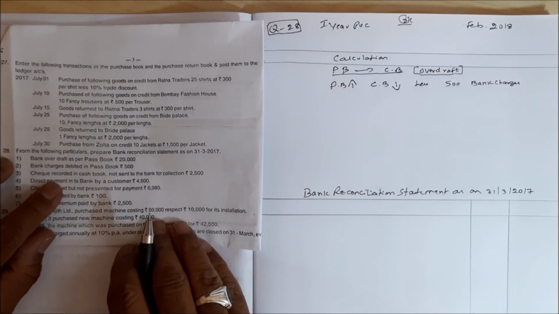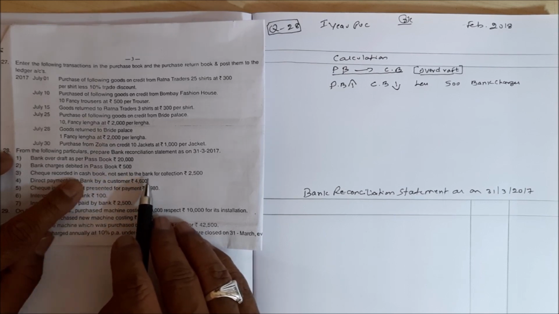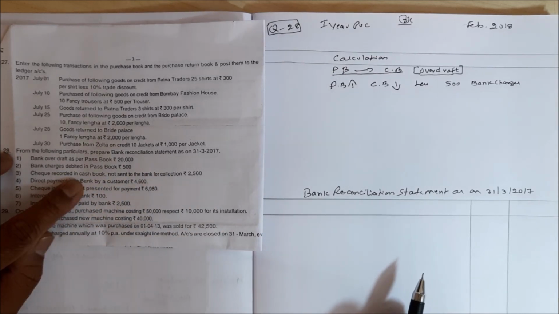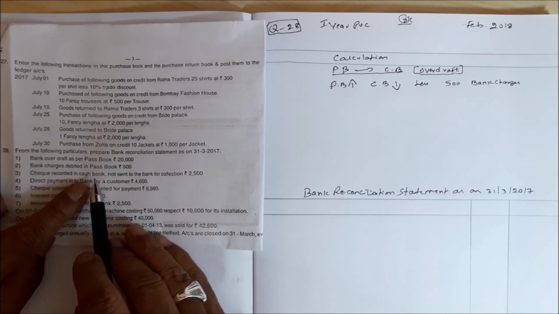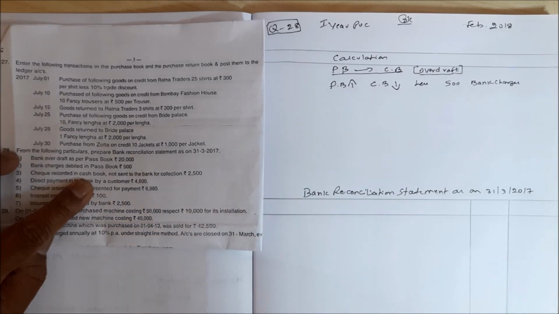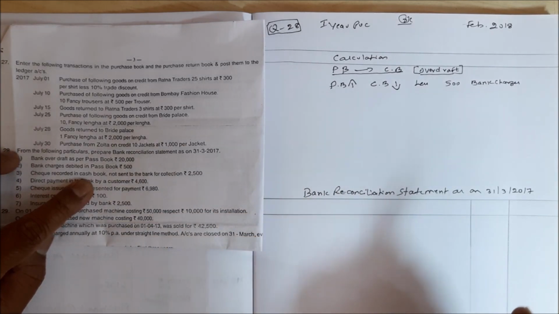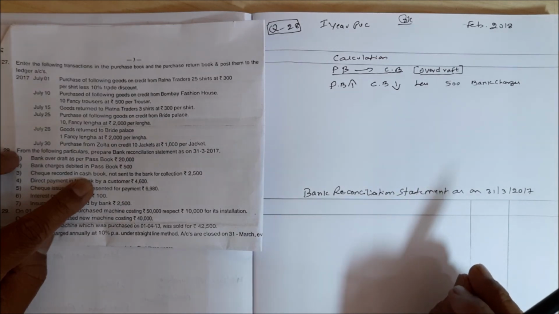Next, check recorded in the cash book but not sent to the bank for collection. Very simple. Check recorded in the cash book means actually overdraft is there. Overdraft means when I have deposited a check, then it is very simple. That means my overdraft amount has reduced.